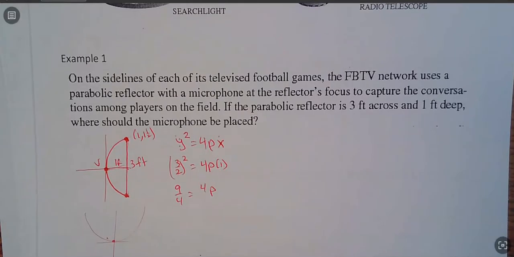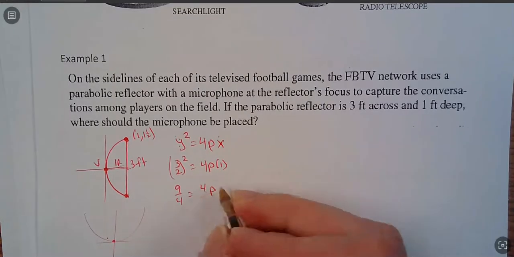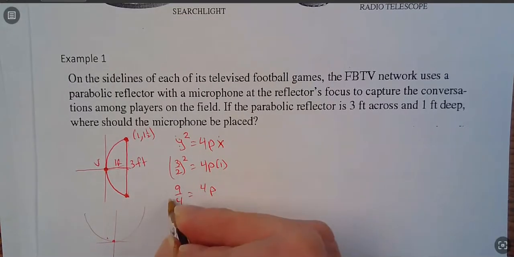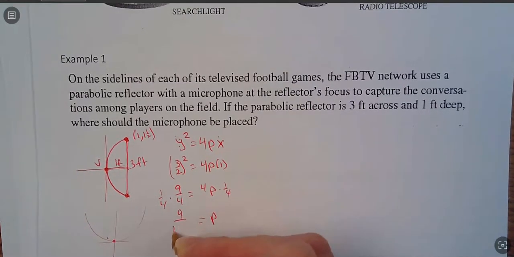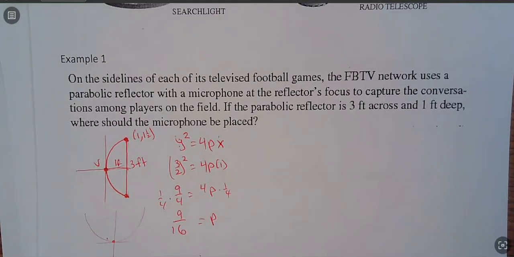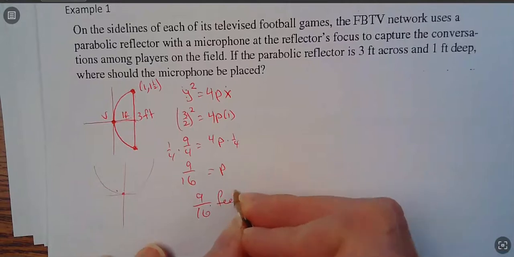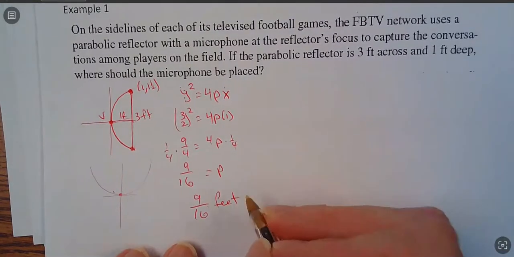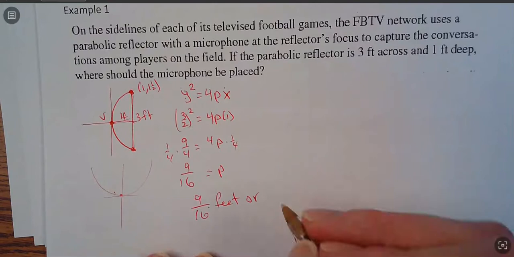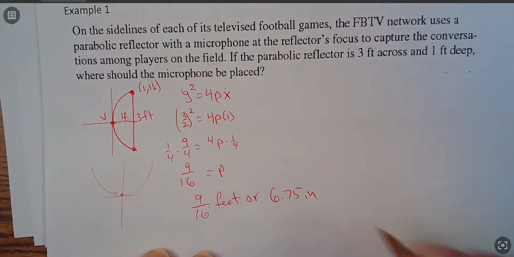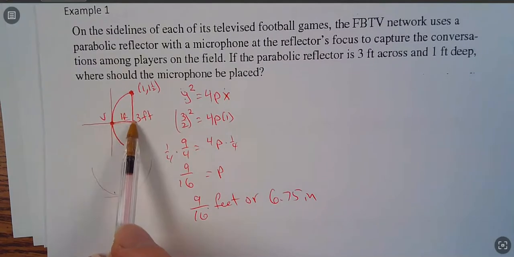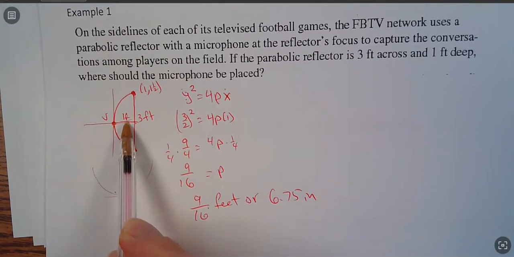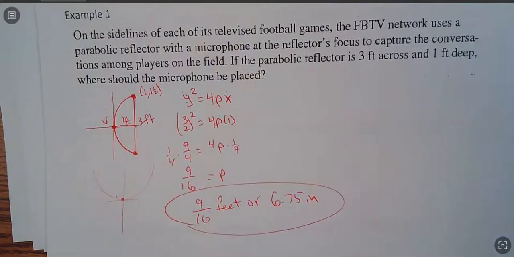If I multiply both sides by a fourth, p would equal 9/16 feet. It'd probably be better to convert that to inches, so that's 6.75 inches. I need to place that somewhere in here. If that's 1 foot, a little over halfway, somewhere in there should be the focus. This is how far away I need to put it.